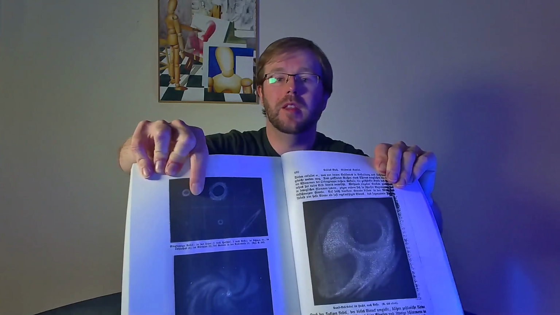But I didn't just find the Nebel in the hunting dogs image in this book. Flicking through, I also found this one, in the top left, which is also in our collection.